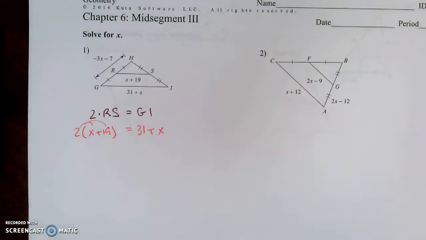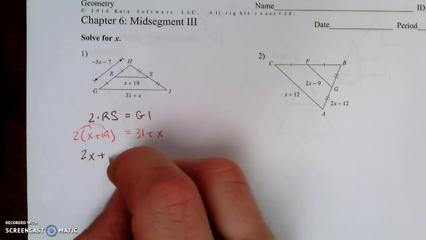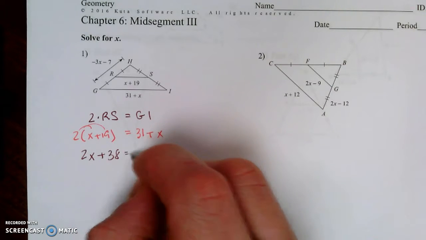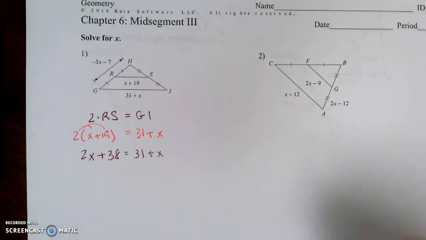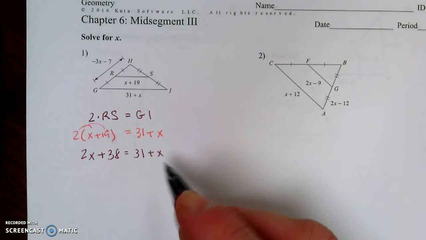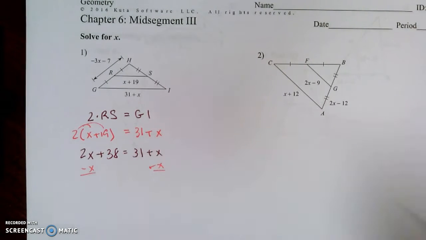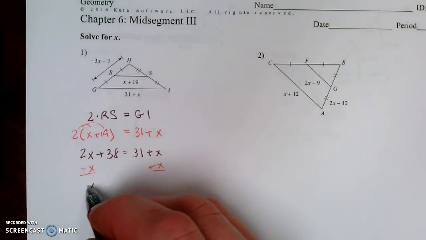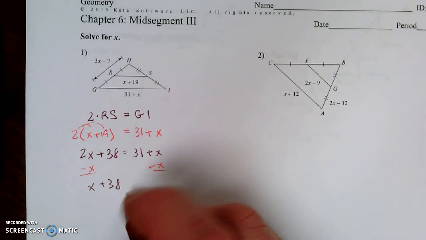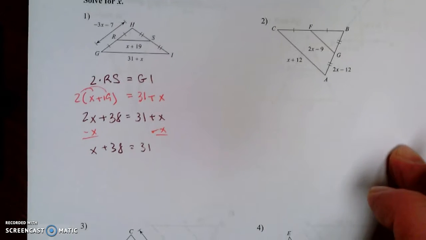Let's start out then with our distributive property. So we've got 2x plus 2 times 19 is 38 equals 31 plus x. I want to have all the terms with x on one side. So I don't want to have this x over here, so we're going to take it away. Minus x. I want to put a minus x over here. That leaves us with x plus 38 equals 31 over here.